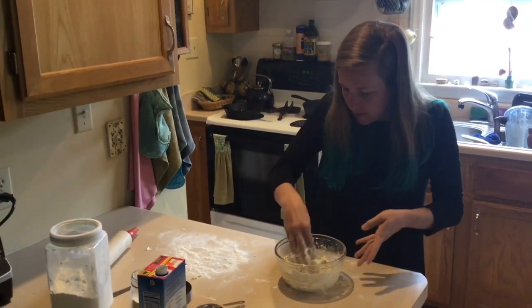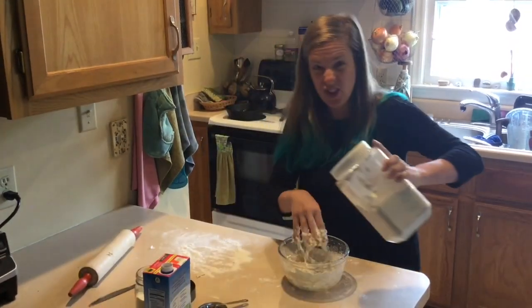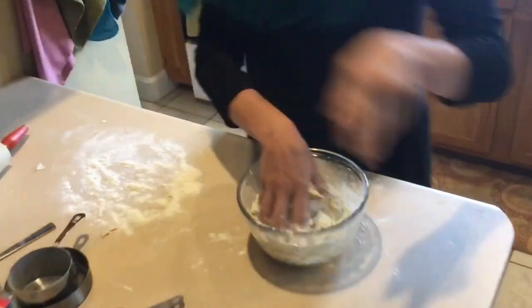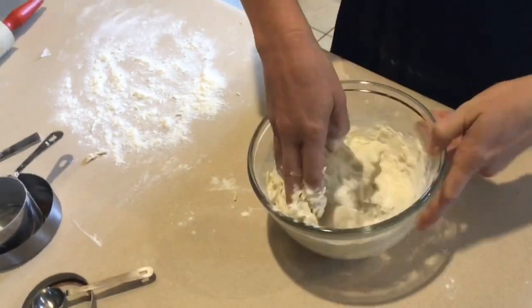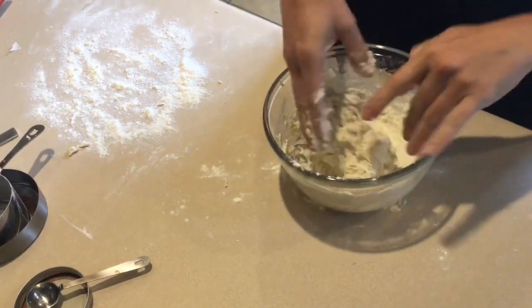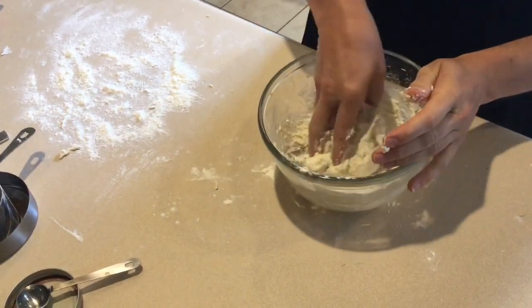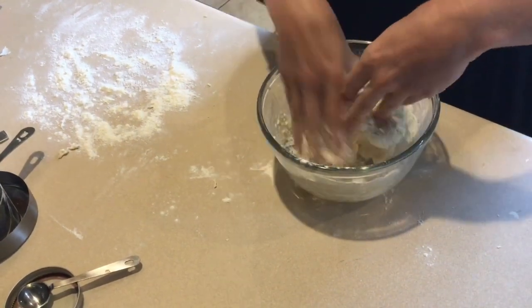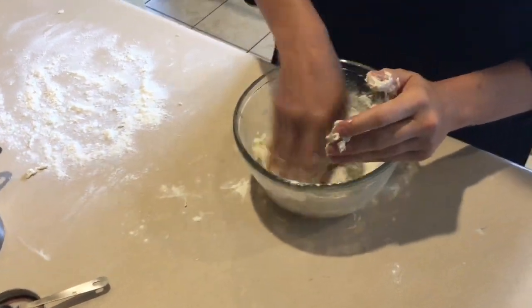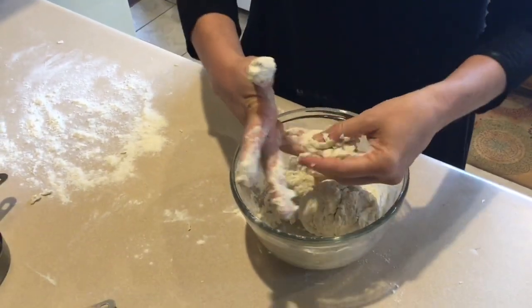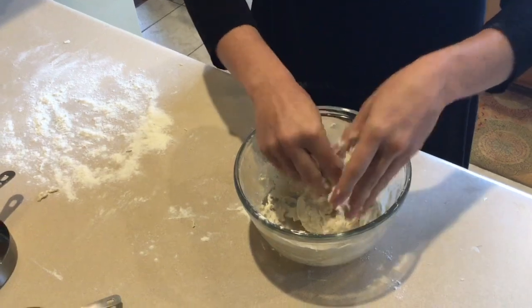Okay, I might have put a little bit too much milk. So if it's too sticky, you can add some more flour. Mix it up. We want to keep mixing until it is no longer this sticky. We want it to feel like regular dough, like regular Play-Doh. Okay, it's getting there. Ooh, I like this feeling.